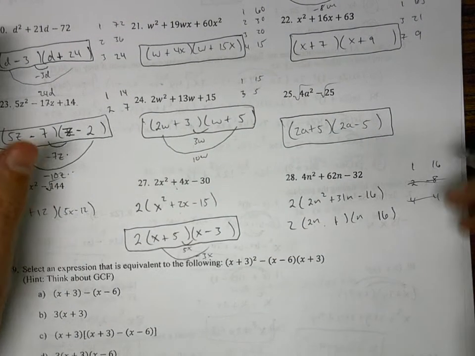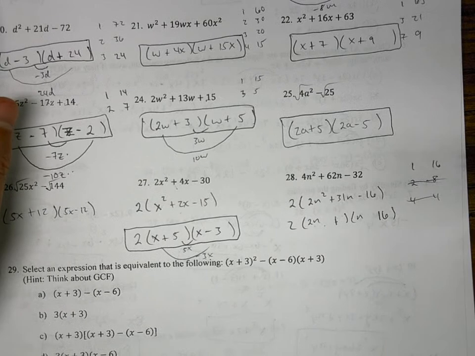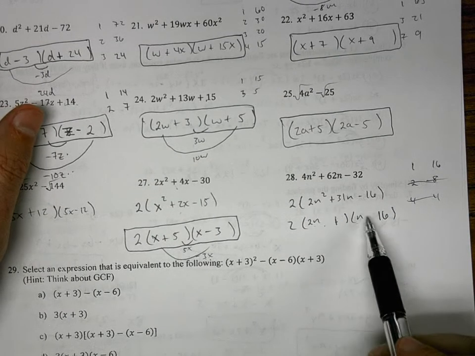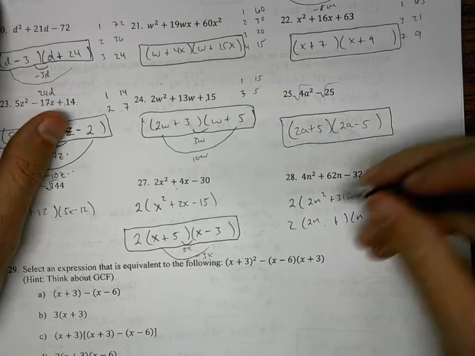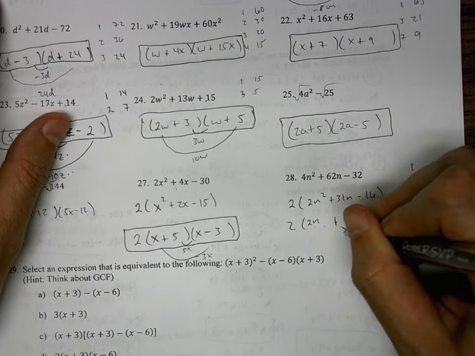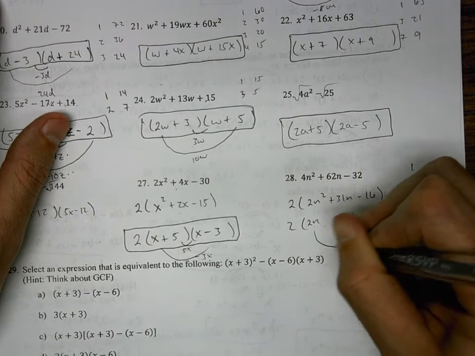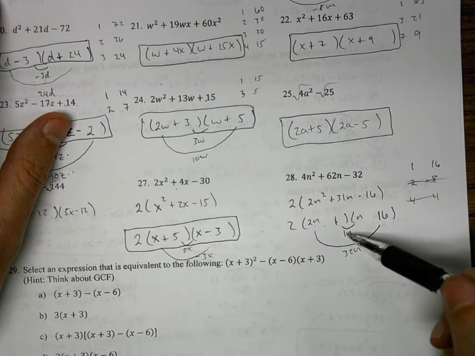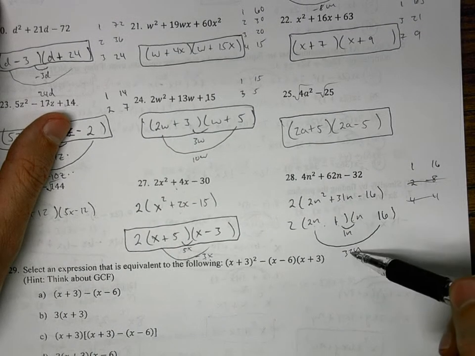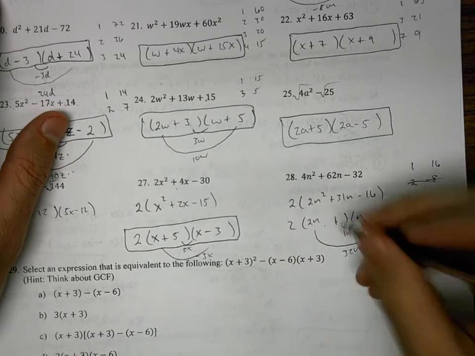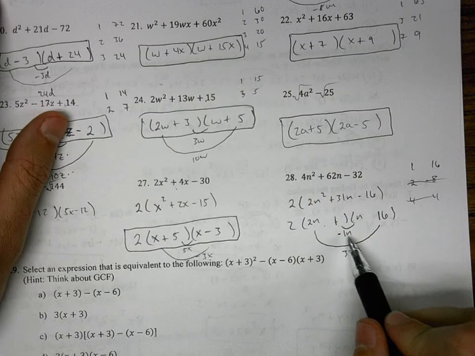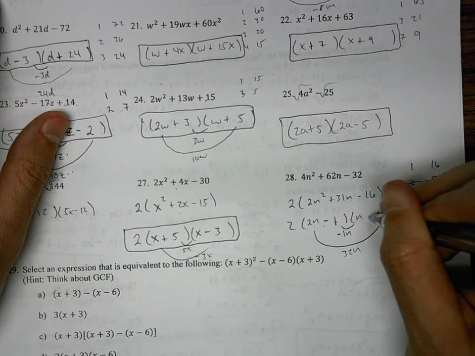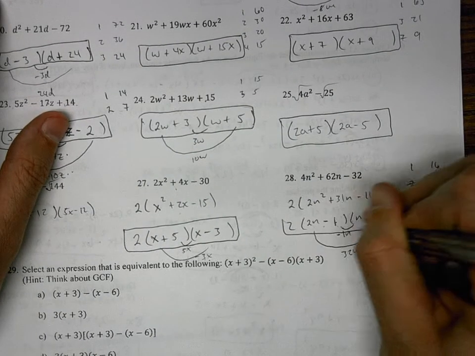Let's figure out which one's negative. Typically, since the middle part is negative, you think the bigger number must be, but let's check just to be sure. 1 times n is 1n. 2n times 16 is 32n. And to get 31, I need it to be 32 minus 1. The minus 1n connects with the 1, so that's the minus, and this is the positive 1. Final answer.